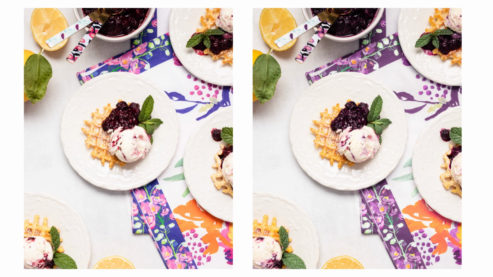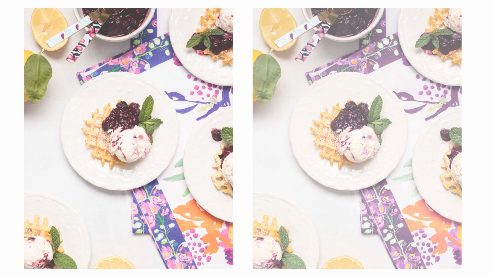Because you could have a perfectly executed dish, the lighting could be fantastic, but still there's just something missing. You're like, what is it? Well, it's a possibility it could be having to do with the colors you're using. And so there's a lot that goes into color theory, but I'm gonna help break it down for you.